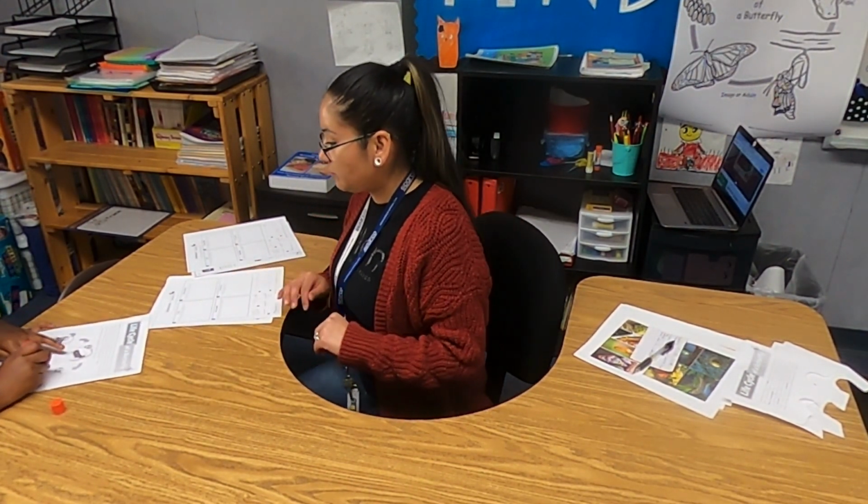Okay, so we're going to wait for Khalifa to paste her last two. But for now, Genesis, go ahead and tell me the first step of the life cycle. What is the first step? The first step, it turns into an egg. Then what happens next after the egg? It turns into a caterpillar. Okay. And then he builds his little home, right? It's called the cocoon, right? Chrysalis. And then after that, he turns into a butterfly.